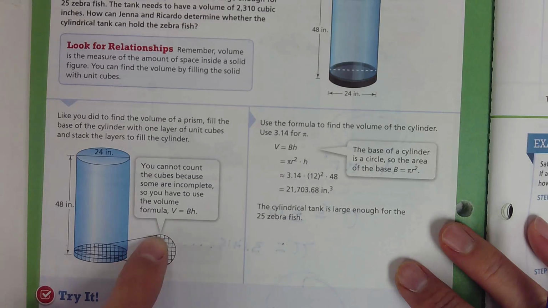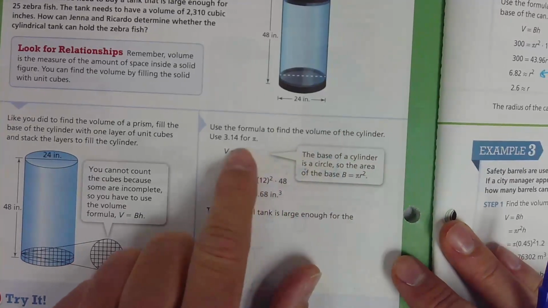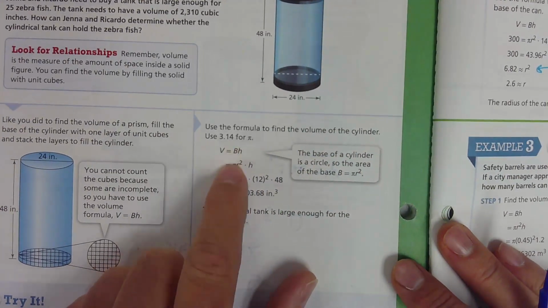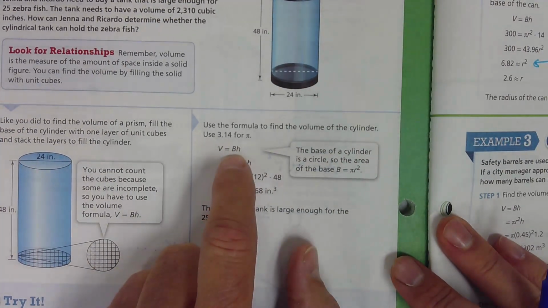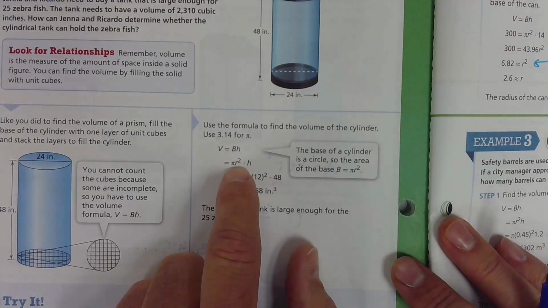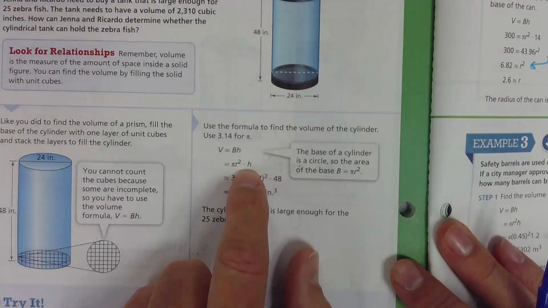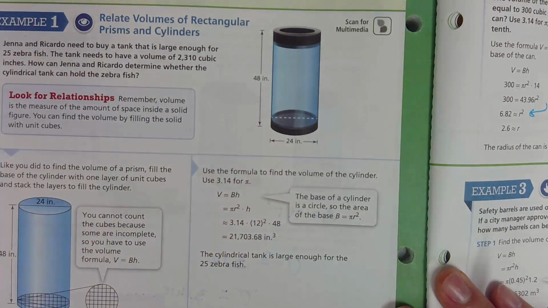They're cut off because it's a circle here. And so it says use the formula to find the volume of the cylinder. Use 3.14 for pi. So volume equals the base times the height. Well, the base would be pi r squared, which we were just talking about. And then whatever that answer is, it's multiplied by the height, which in this case is 48 inches.